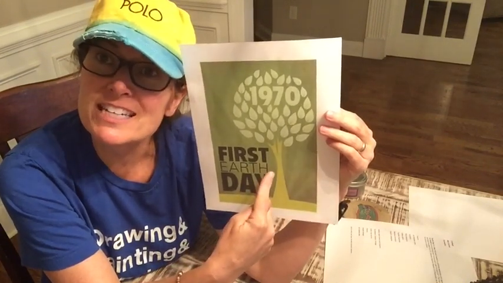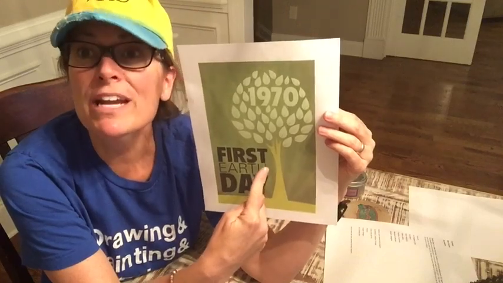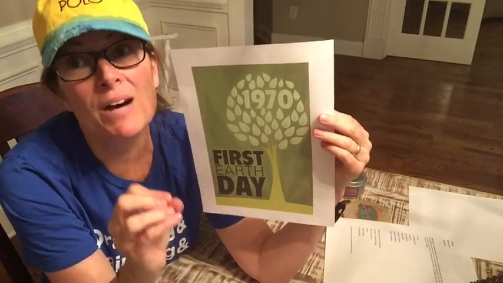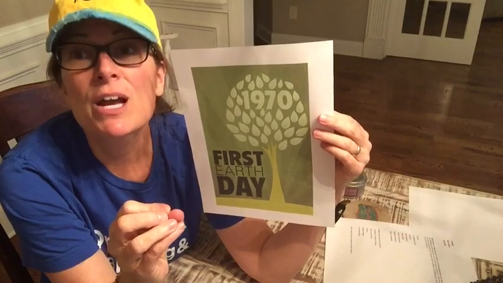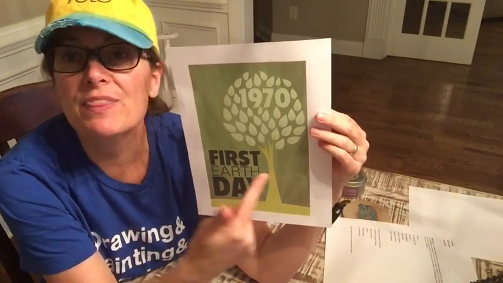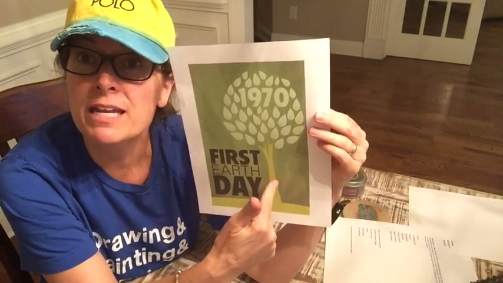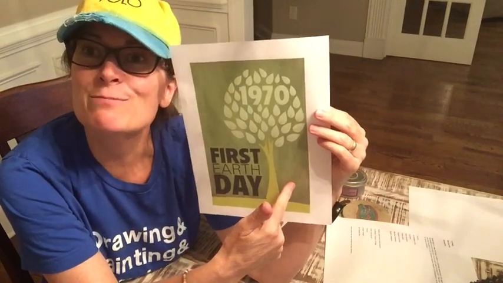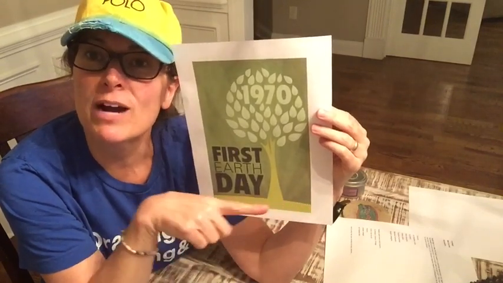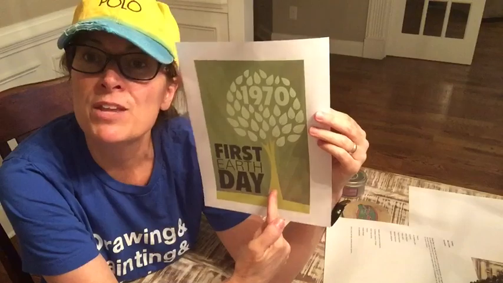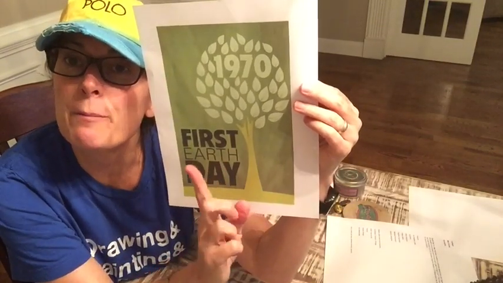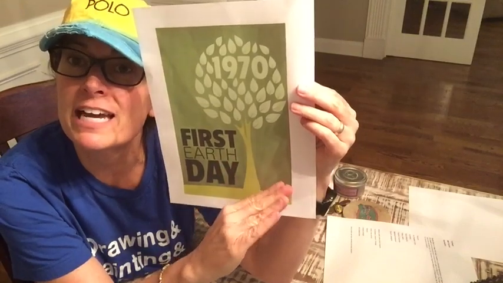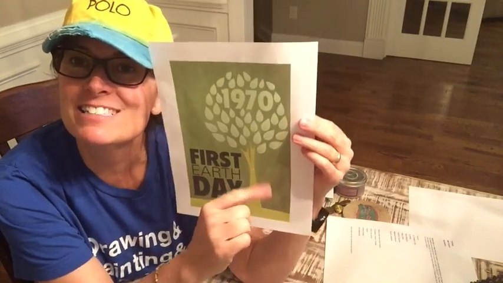Now, if we also look at this picture, we know that it is basically a monochromatic color scheme, but they also used black. They used light, medium, and dark green. So that is monochromatic. We have a horizon line, or a horizontal line. The tree is vertical. If you look really close in the background, you can see little faint diagonal lines.